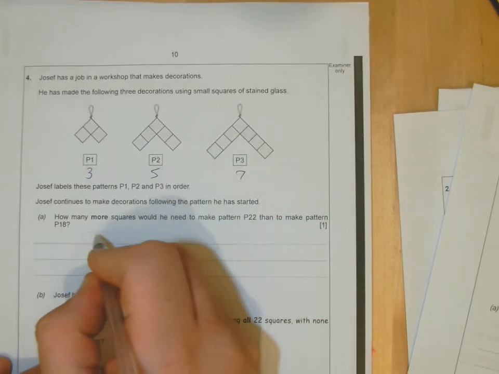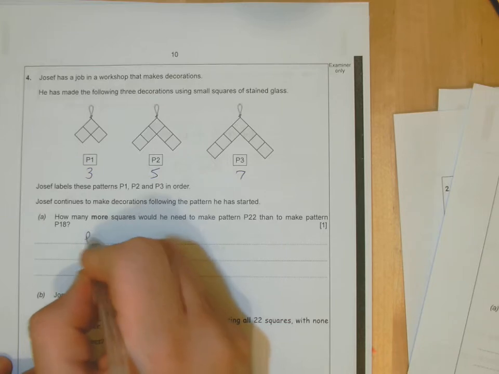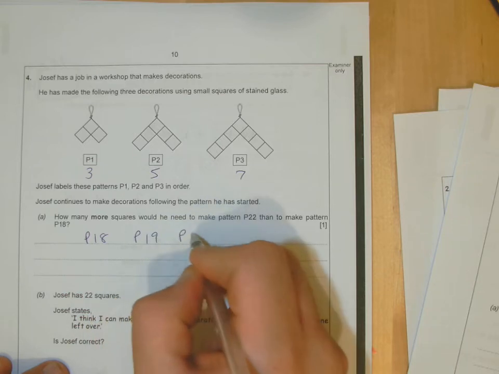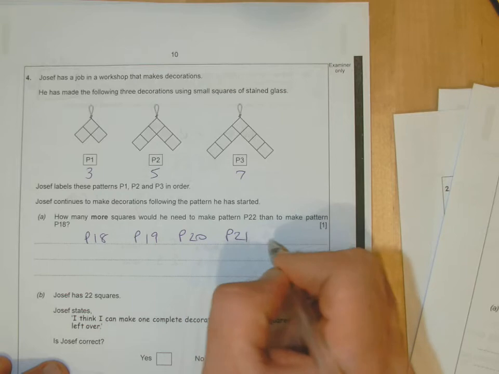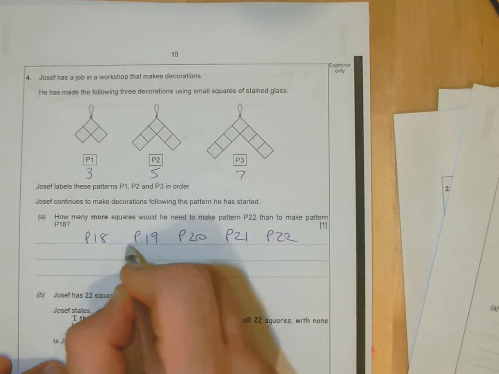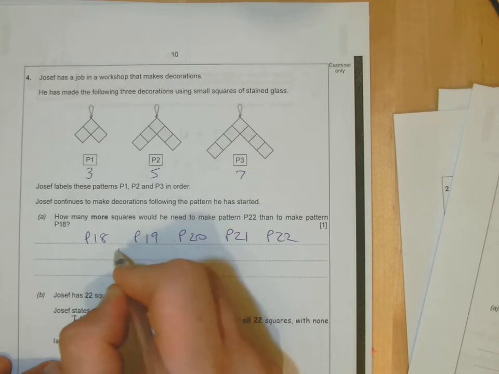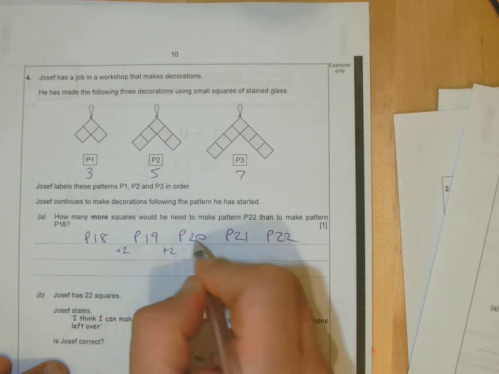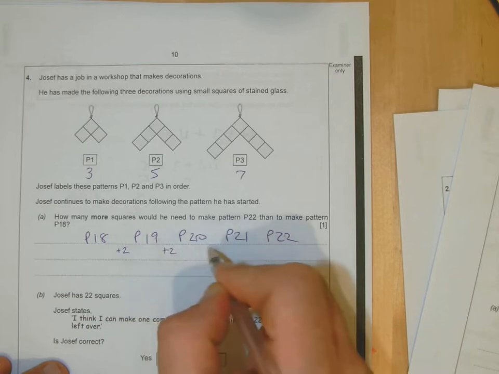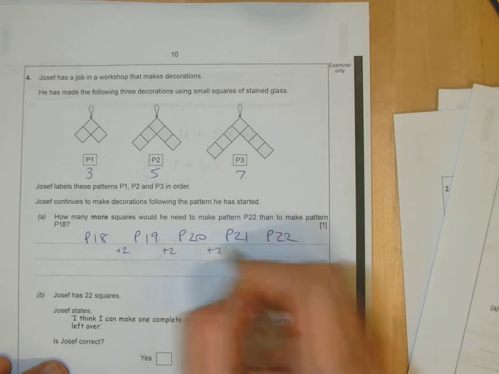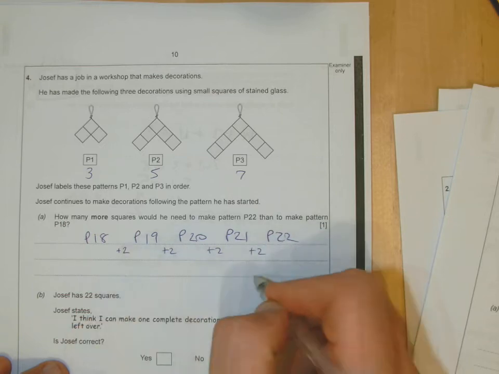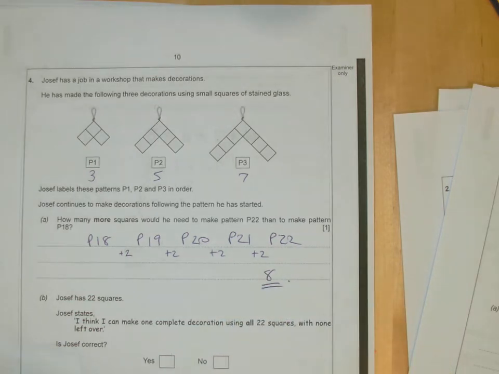So if I've got P18 and P22, well, of course, pattern 18, then you're going to have pattern 19, then pattern 20, then pattern 21, and then pattern 22. So between each two patterns, there's a gap of 2, isn't there? You need 2 more than pattern 18 to make pattern 19. You need 2 more to make pattern 20 than you needed for pattern 19. You need 2 more for pattern 21 than for pattern 20. And then you need 2 more for pattern 22 than for pattern 21. In total, you need an extra 8, when you add them together.